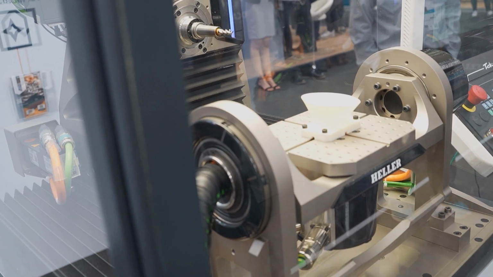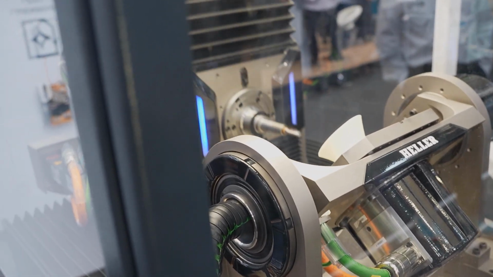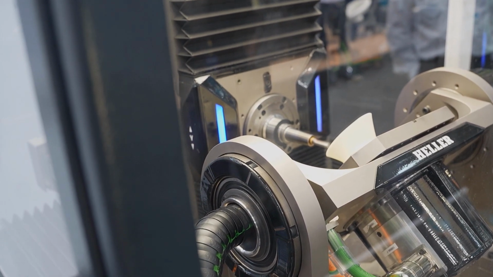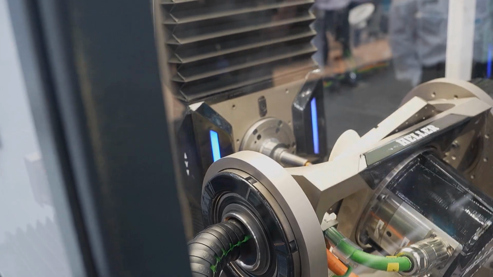Because sometimes when people enter data in the control itself, they might transpose some letters. So you'll end up with not exactly what has been proven out to be correct. When you go run on a machine, all of a sudden it's like, why is this not working?